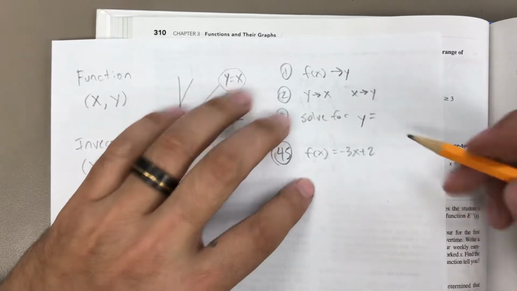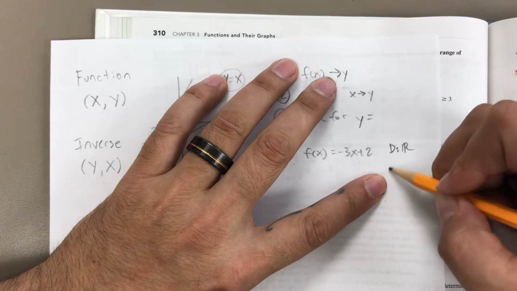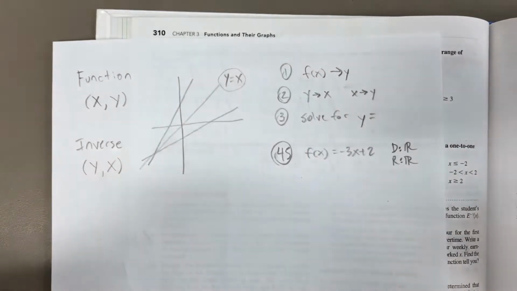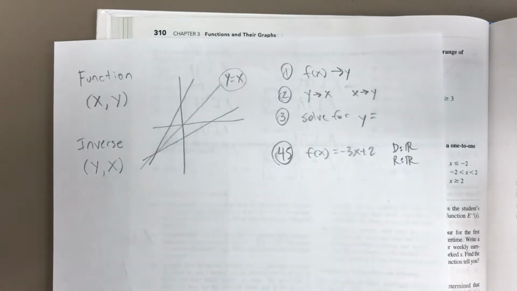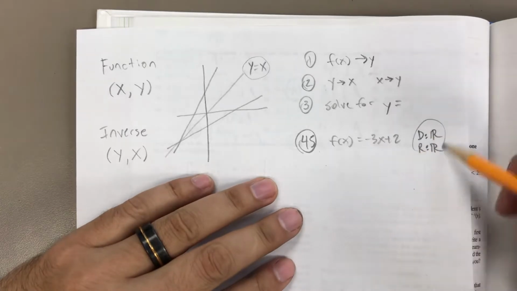Well, for the original function, that's pretty easy. The domain, since it's a linear equation, is going to be all real numbers, and then the range, if we graph it out, we'll also see that it goes in each direction, up and down, for the entirety of the graph. Now let's find the inverse function.